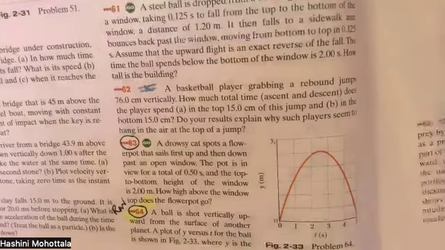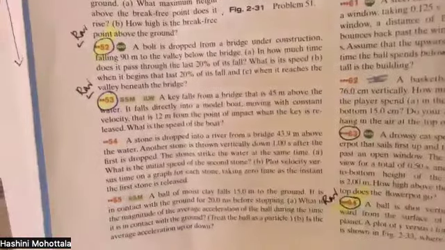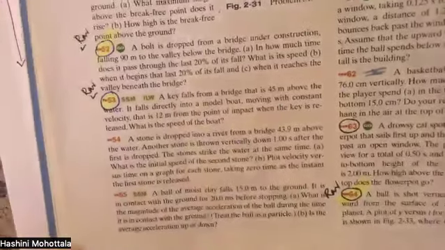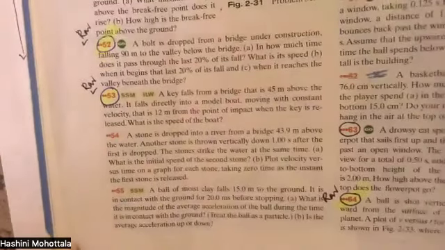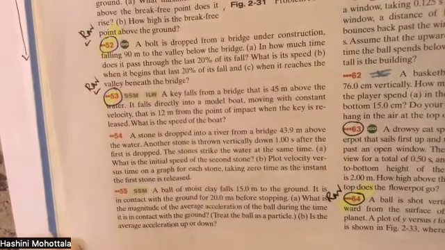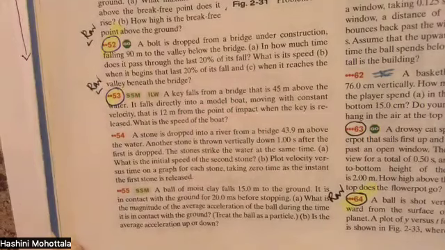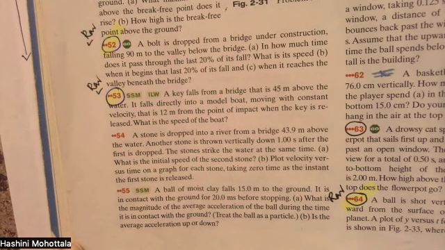All right. So here we go, number 53. Since I am posting these videos, you have the problems along with the video. Now, number 53 says, a key falls from a bridge that is 45 meters above the water. It falls directly into a model boat, moving with constant velocity, that is 12 meters from the point of impact when the key is released. What is the speed of the boat?